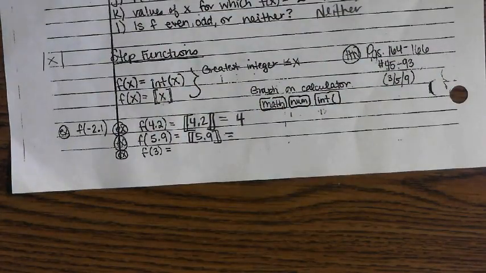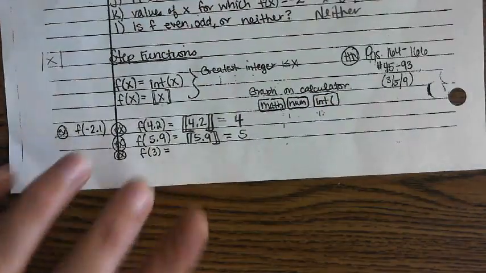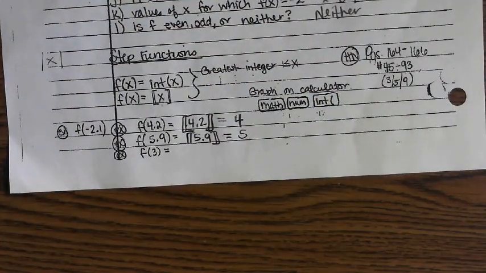Okay? F of 5.9 would be looking for, look at that, John, it's our birthday, just so you know. 5.9, just so everyone's aware. Joe, what's the greatest integer less than 5.9? 5, very good. And that's where people get tripped up because they just want to round it to the nearest integer. It's not the nearest integer, it's the nearest integer less than or equal to that number.